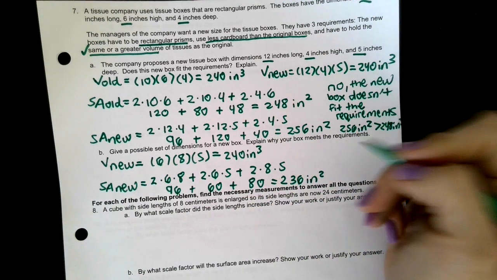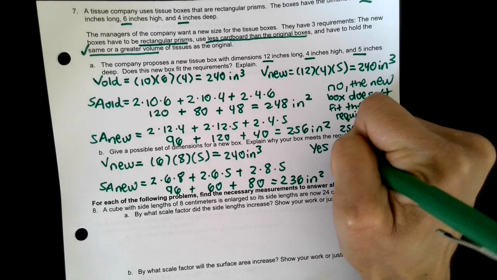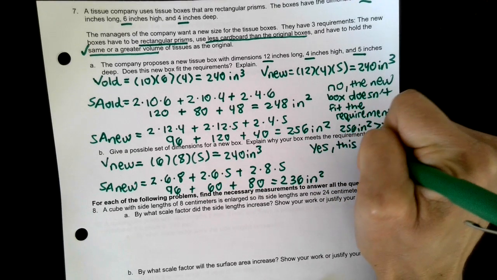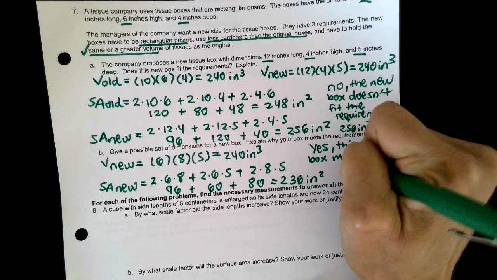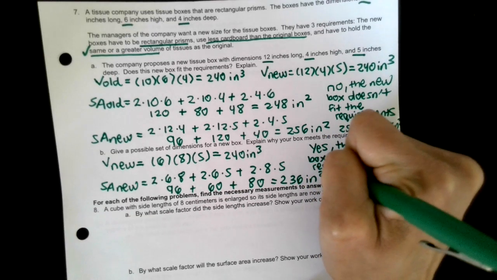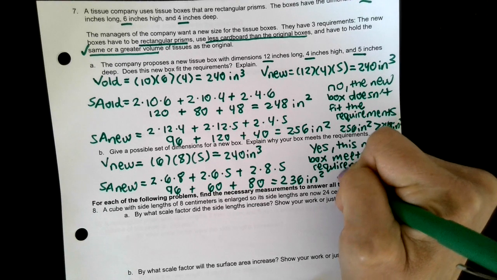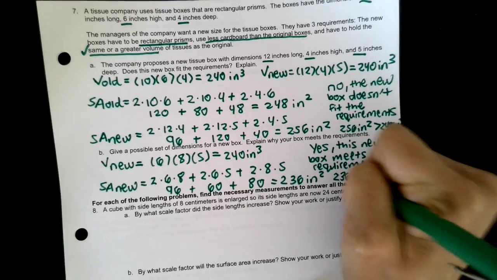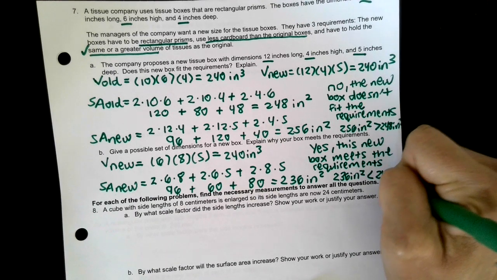So let's give our explanation. We're going to say yes, this new box meets the requirements. And we can say that 236 inches squared is less than 248 inches squared.